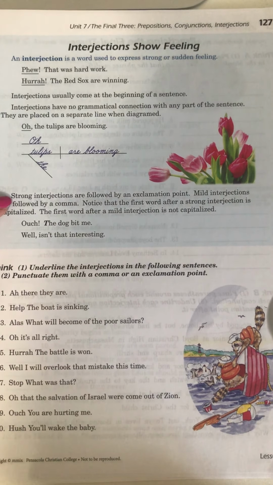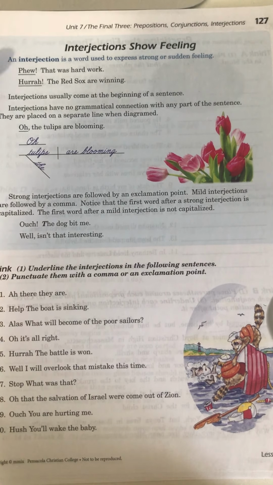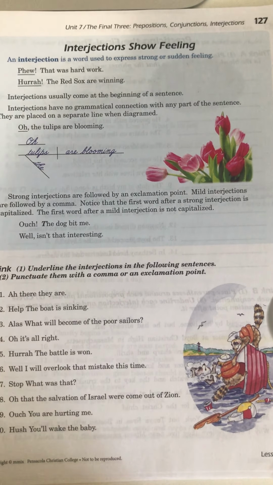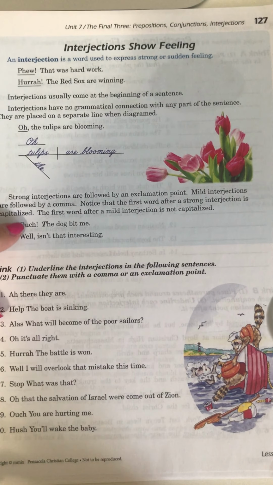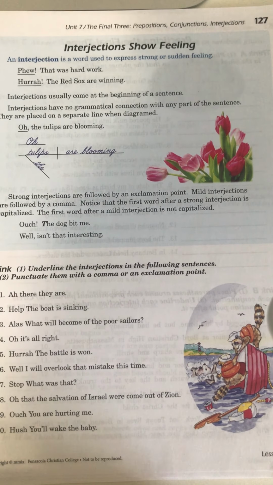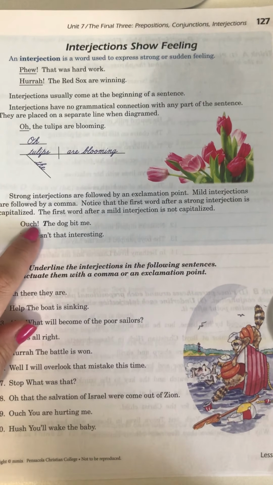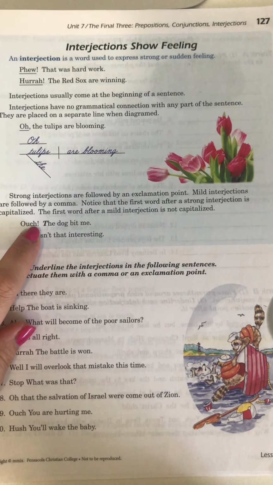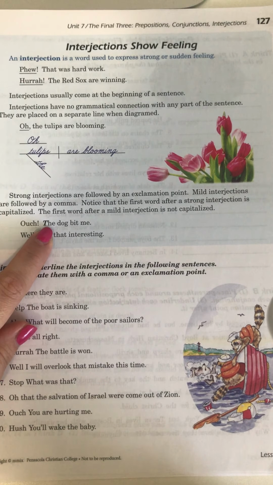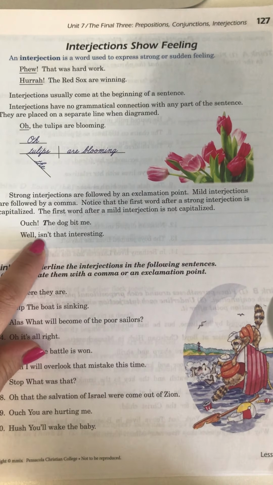So as we've seen, strong interjections are followed by an exclamation point like up here, and then some aren't. They're followed by a comma like here, with oh, the tulips are blooming. So we have 2 more examples here. Ouch! Exclamation point, the dog bit me. Well, isn't that interesting? A little bit milder, no exclamation point. So, also notice if there is an exclamation point, then the first word after will be capitalized. But if it is a comma, it isn't.